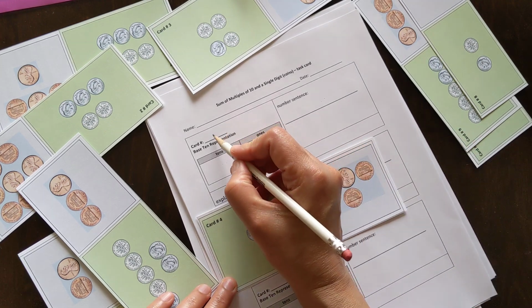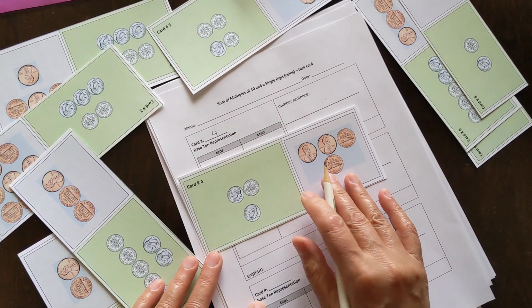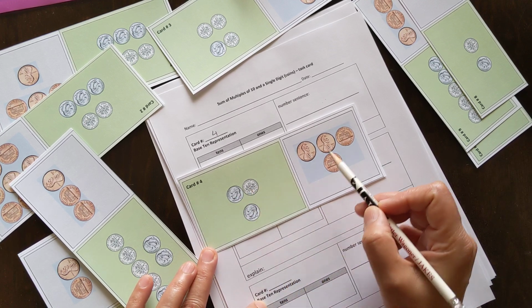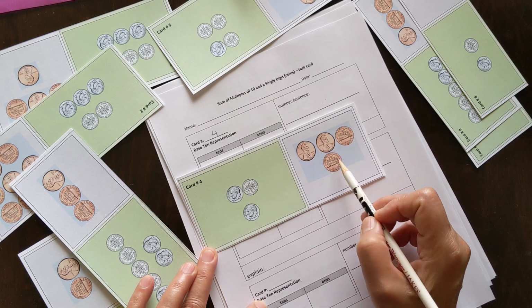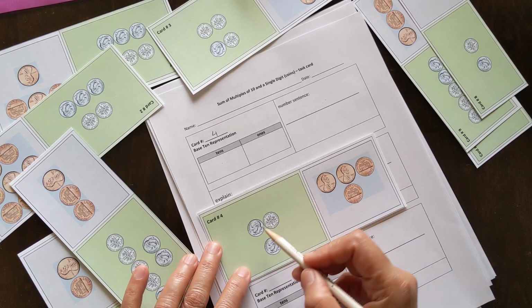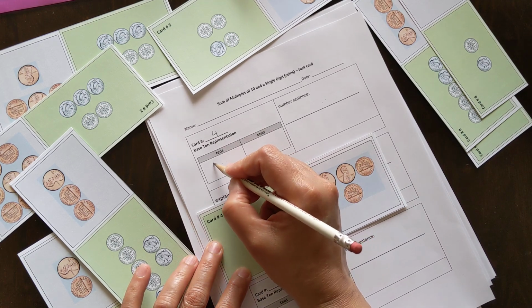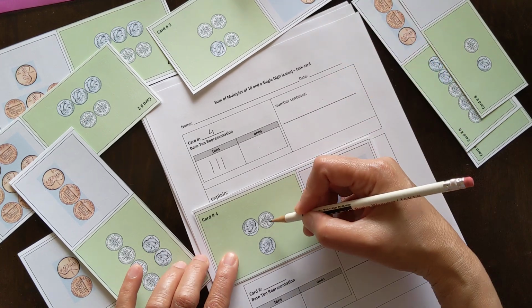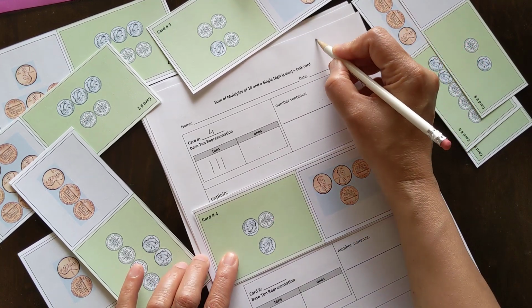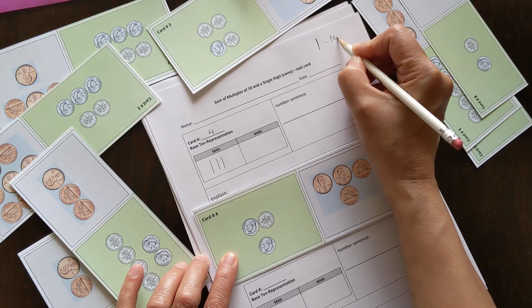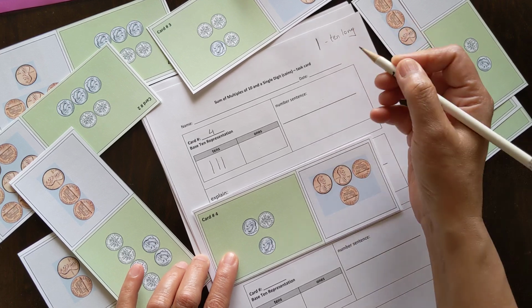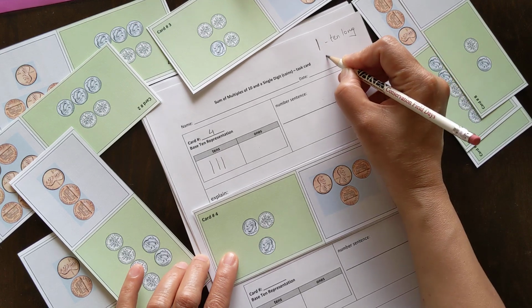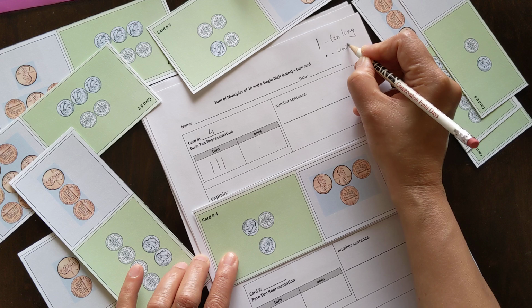This is card number 4. This has 3 dimes, that is 3 tens, and 4 pennies, which is 4 cents. 3 dimes, 3 10 longs. The base 10 symbol to represent tens is this long stick, and it's called 10 long. And to represent ones or pennies, we use a dot, and this is units.